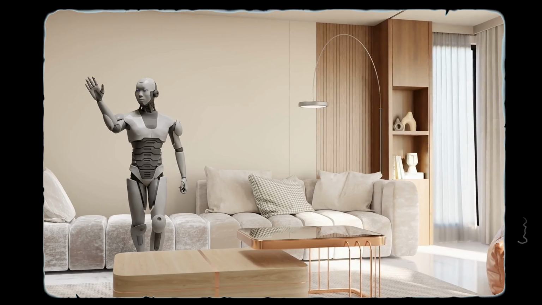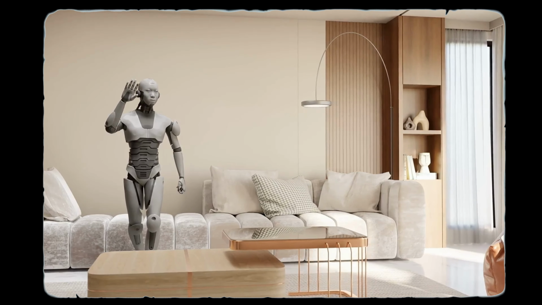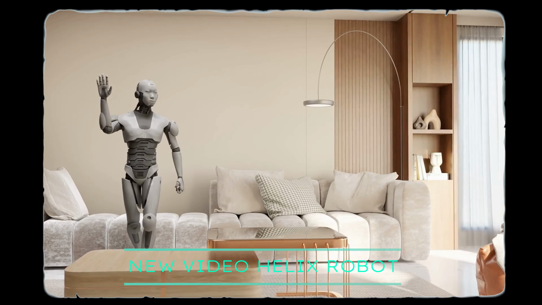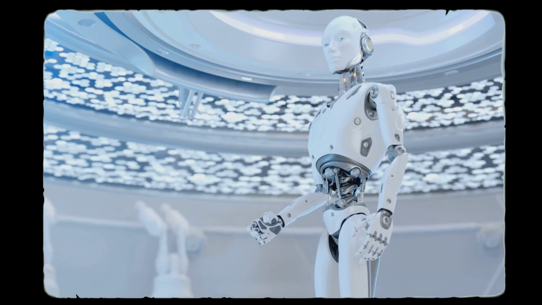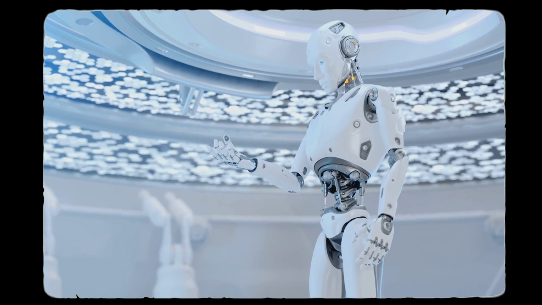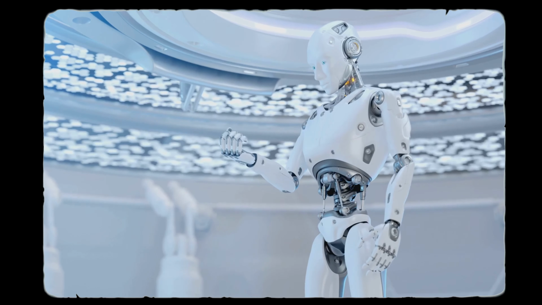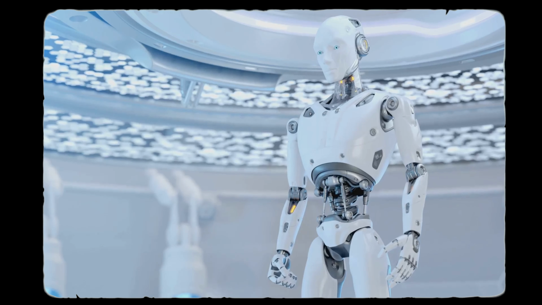Imagine a robot in your home. Not just any robot, but one that feels like a part of the family. Picture this: a sleek, futuristic machine that blends seamlessly into your living space, ready to assist you at a moment's notice. This isn't a distant dream or a scene from a sci-fi movie, it's happening now.